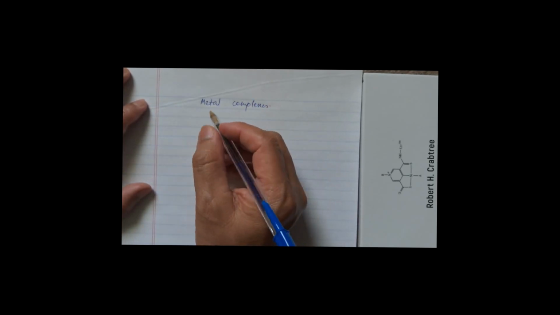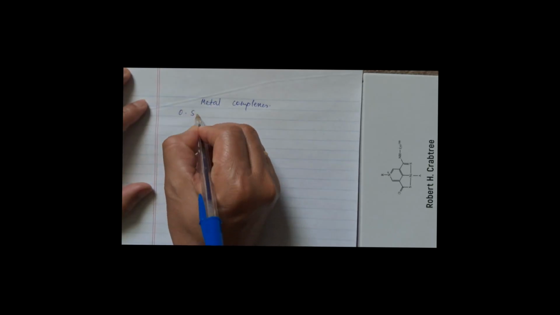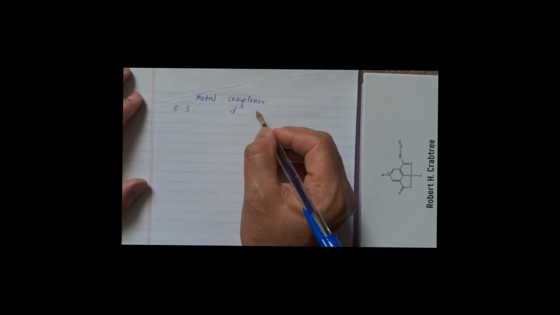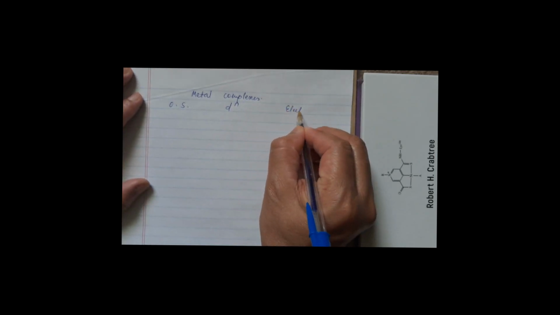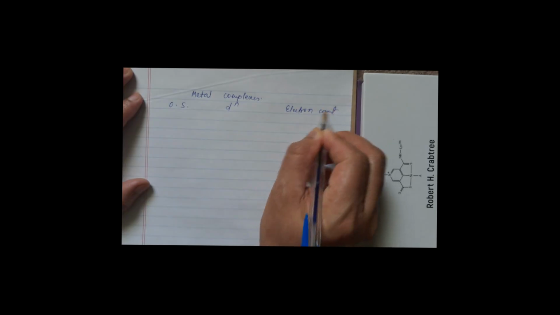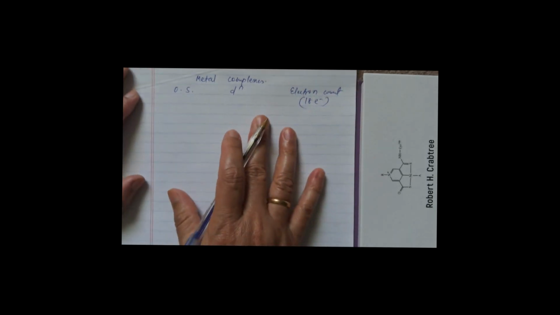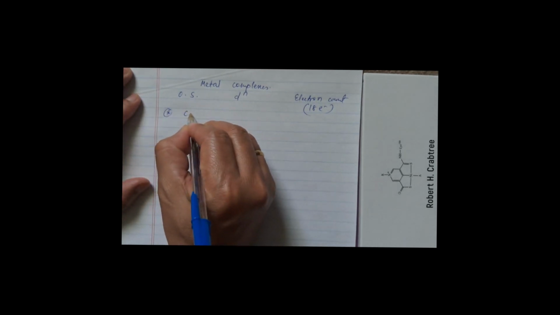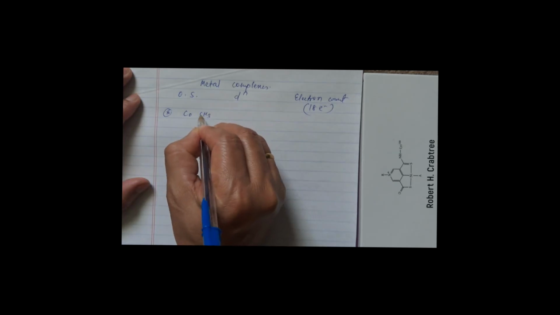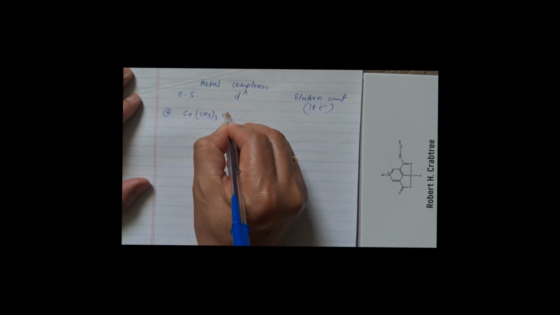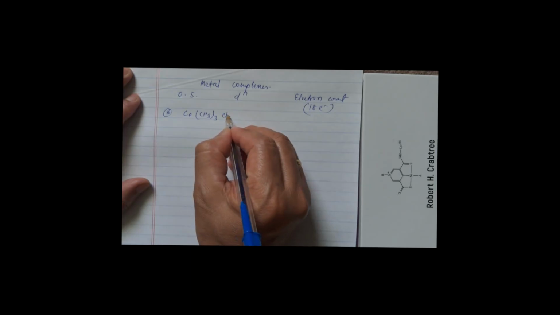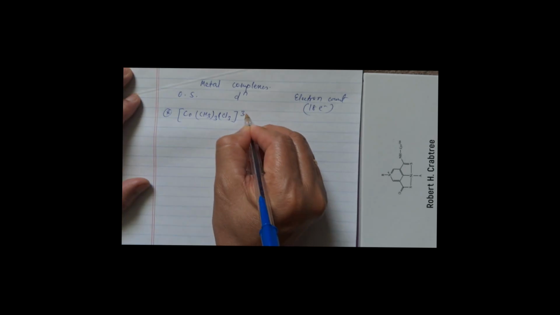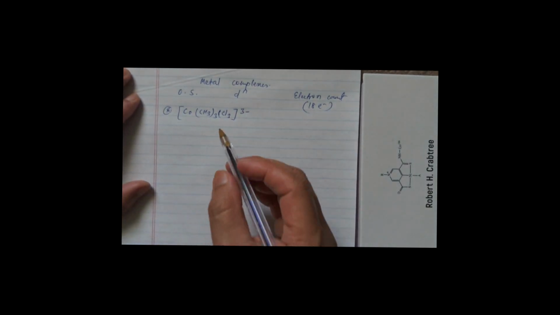So in today's video I'll be talking about the oxidation state, number of electrons in d orbitals, and the electron count, or simply the 18 electron count. For this I want to take one example: cobalt tetramethyl tetrachloride. You don't need to put brackets here. So now let's start with this example.